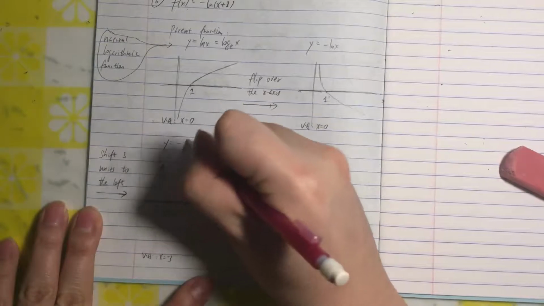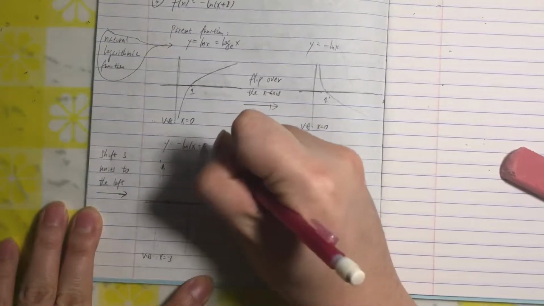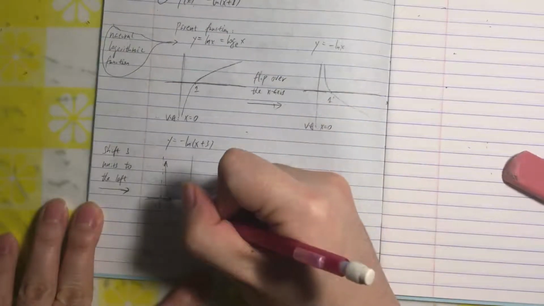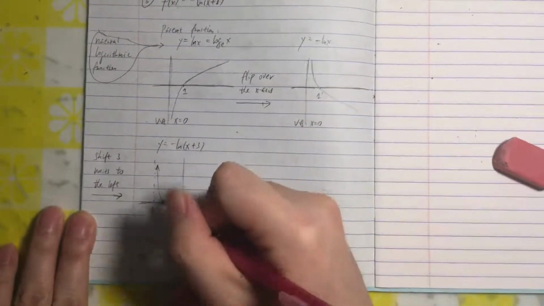That's a graph of the function y equal to negative ln of x plus 3. In this graph, you can see that the x-intercept is negative 2, 0.